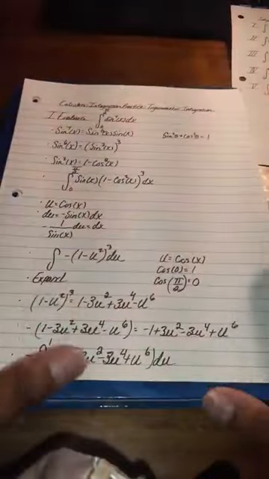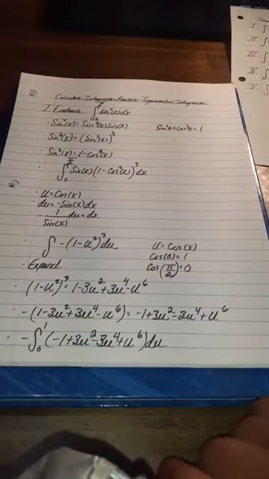So just another trig integral. I already have several on YouTube, so this isn't the only one that you have to look at, but it's just another general idea.